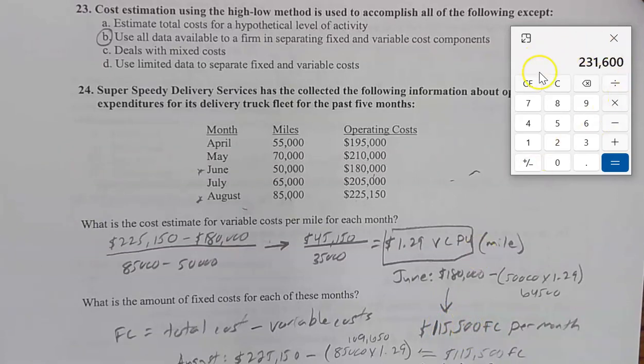So this is probably not going to be our exact figure. And even if everything stayed the same, what are the odds that we're going to drive exactly 90,000 miles in the next month? So again, we are dealing with the concept of cost estimation using the high-low method, which is not perfect. All right, that's it for this video.